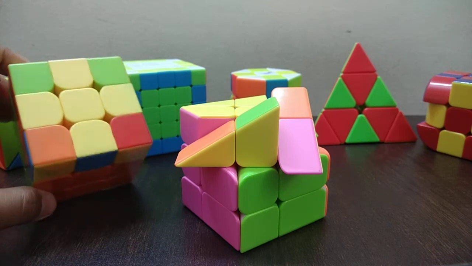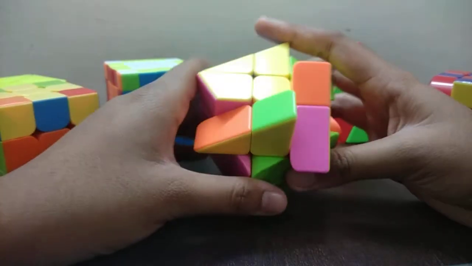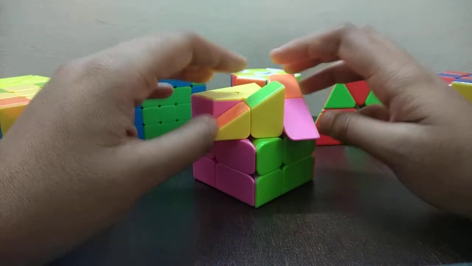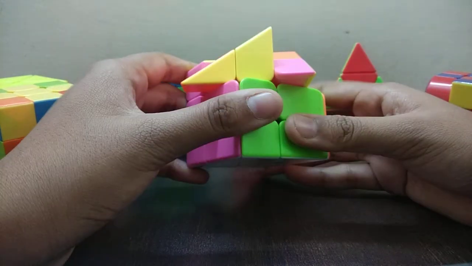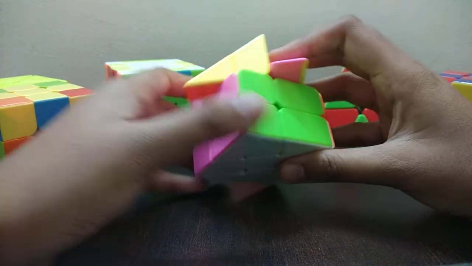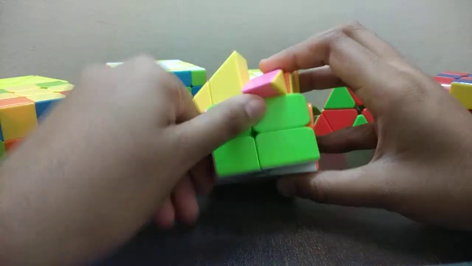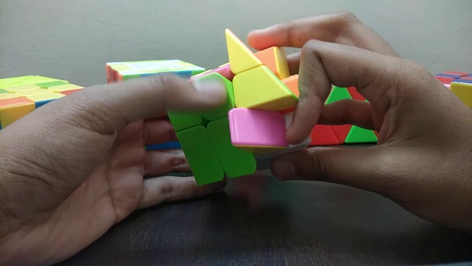Now we are going to create the top layer cross. Okay, so this might be a little bit difficult, because it's a little uncomfortable to do, because we're not used to holding a cube like this. Because it's like the way you turn it and everything. So you're not supposed to hold it like this. If you hold like this, it's going to be a little difficult.